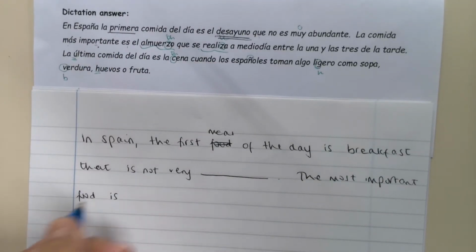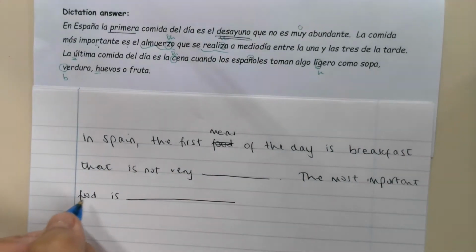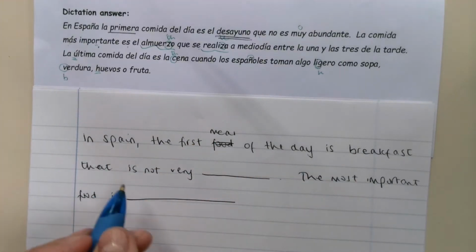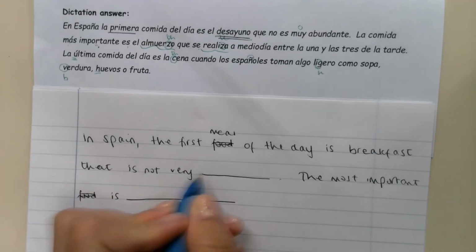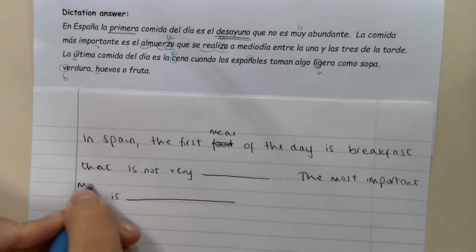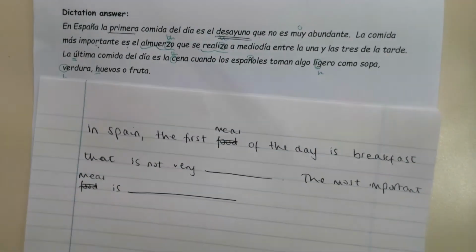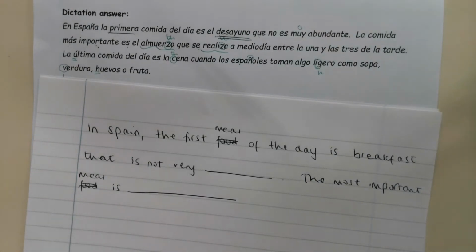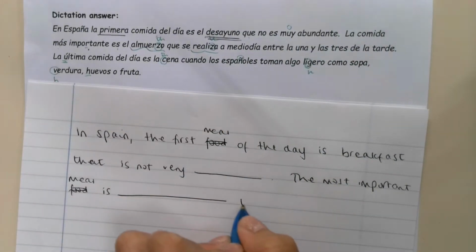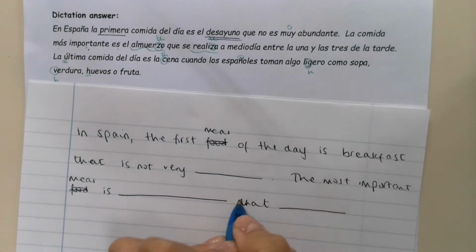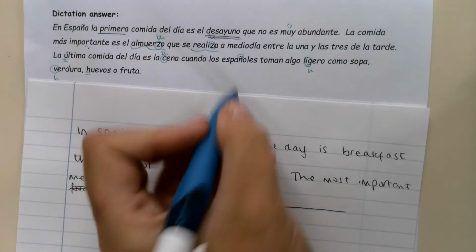Es el almuerzo, which we may not be sure of. Now if we look at what we've got here, in Spain the first meal of the day is breakfast. That is not very blank. The most important food is, again, because we're talking about parts of the day and when we eat things, I would be inclined to say meal again for this. If you have food, it still makes sense, it just sounds better English to say meal. The most important meal is blah blah blah. Que, that. Se realiza, we're going to leave that for now because that's not a very obvious one.